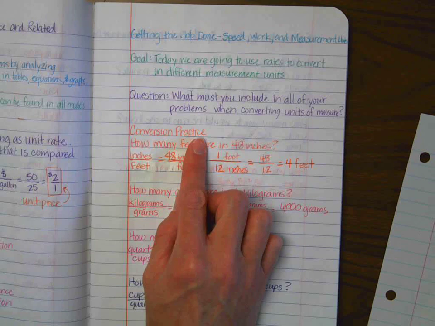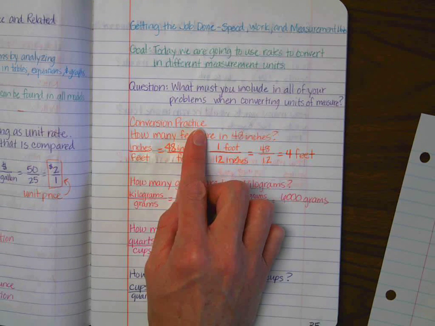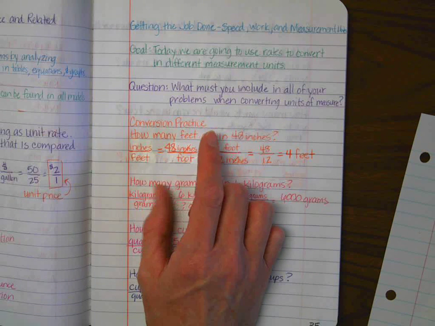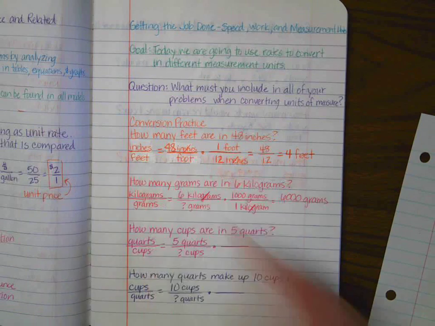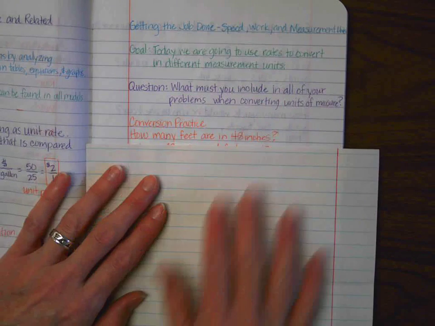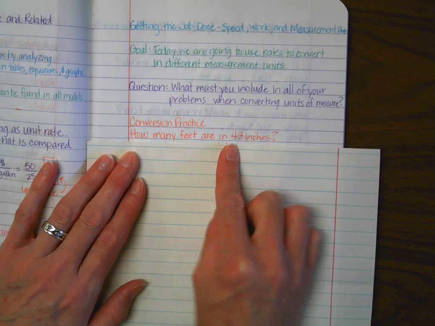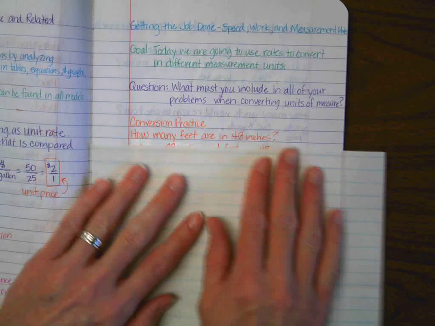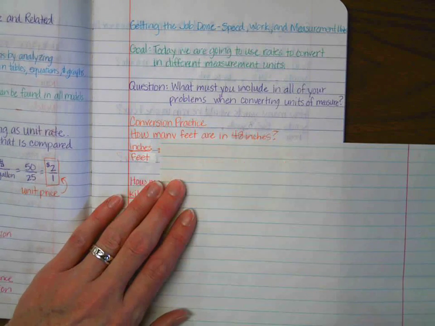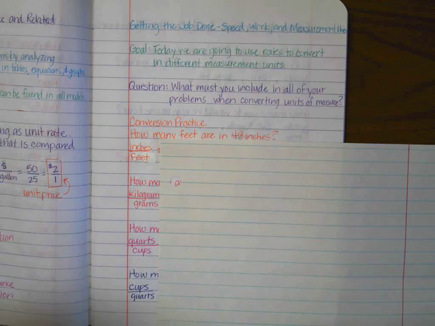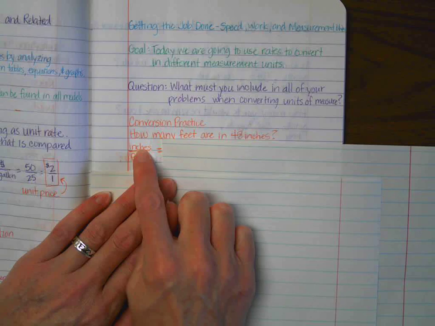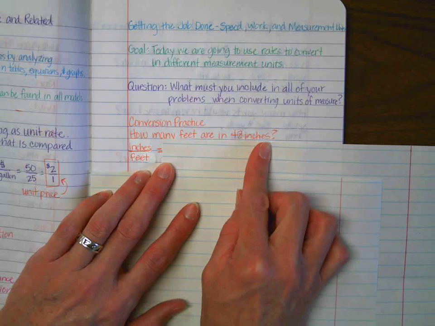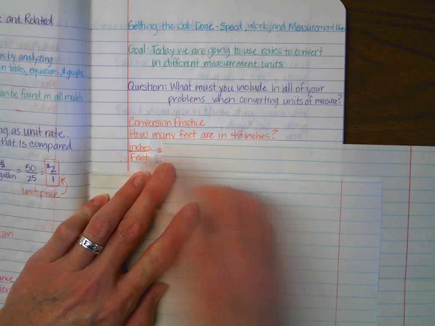Conversion practice. I hope that all of you either know about conversions or, by this quick little memory jog, you'll be able to remember what conversions are. The first one that I want to practice is: how many feet are in 48 inches? The two things that you're comparing are inches and feet, so that's what we're converting.